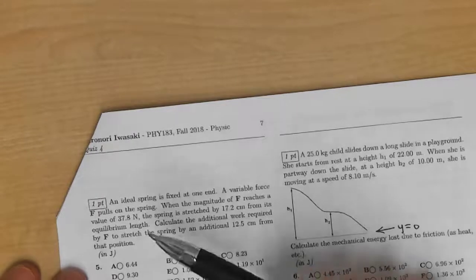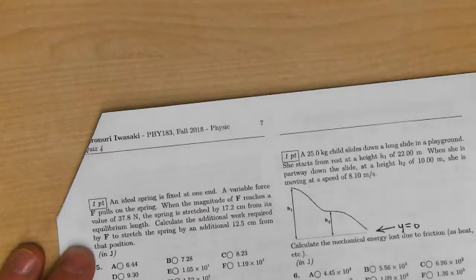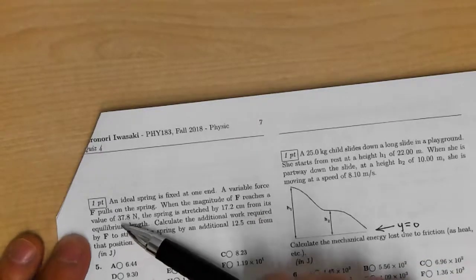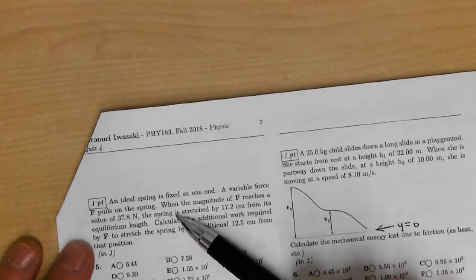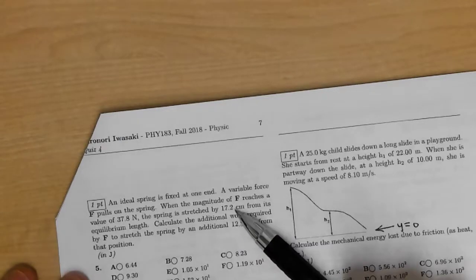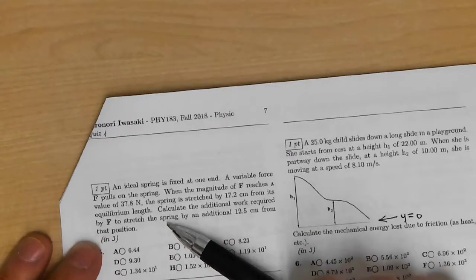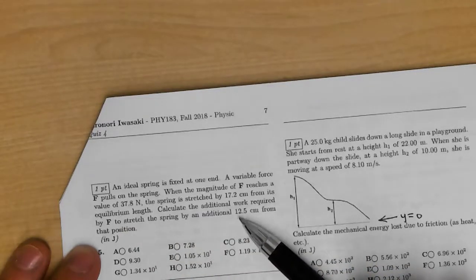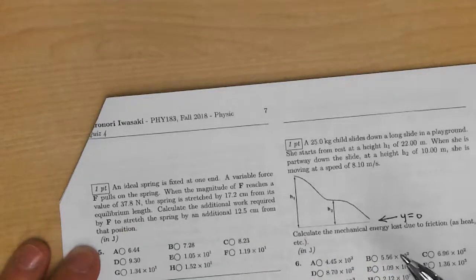Okay, an ideal spring is fixed at one end. A variable force F pulls on the spring. When the magnitude of F reaches a value of 37.8 newtons, the spring is stretched by 17.2 centimeters from its equilibrium length. Calculate the additional work required by F to stretch the spring by an additional 12.5 centimeters from that position.